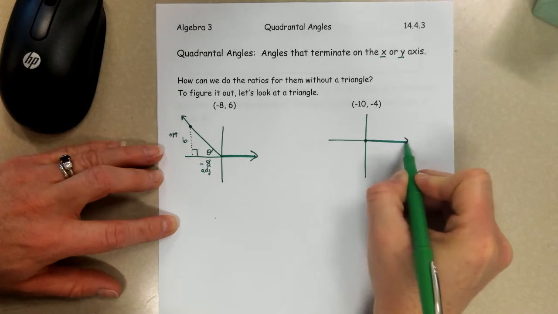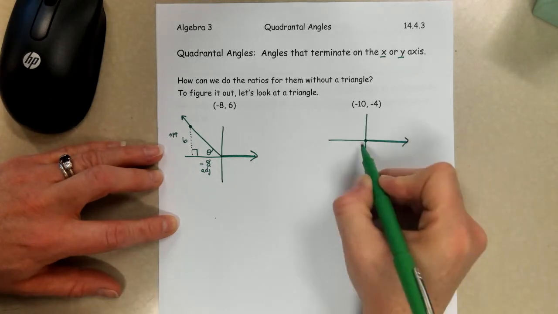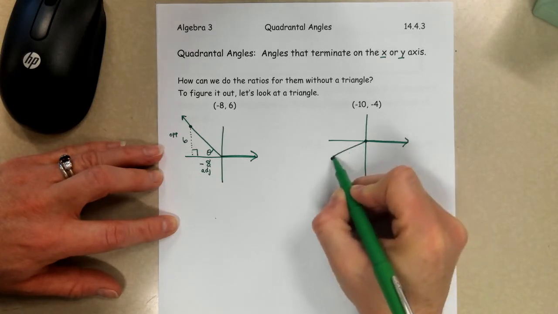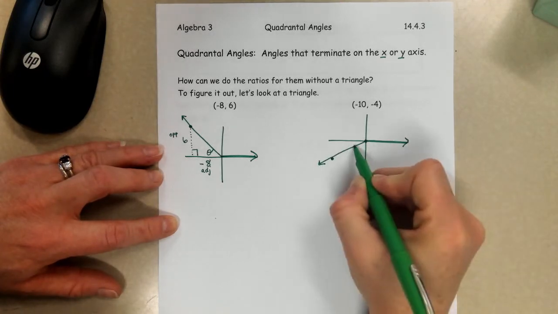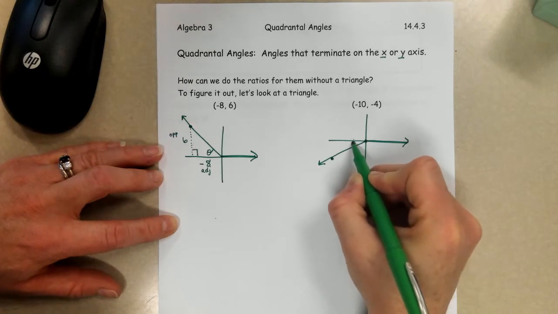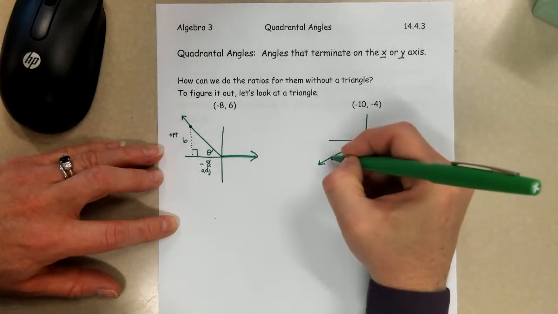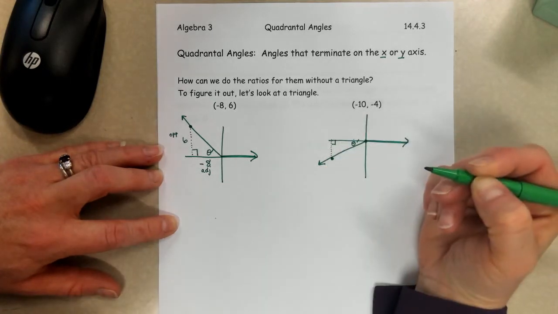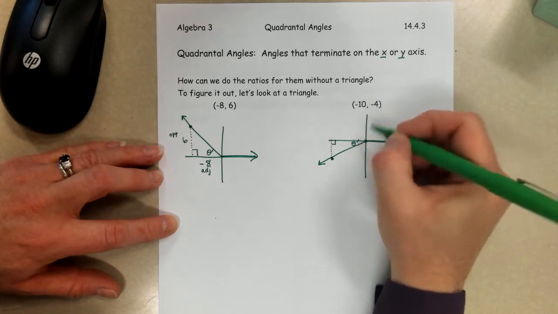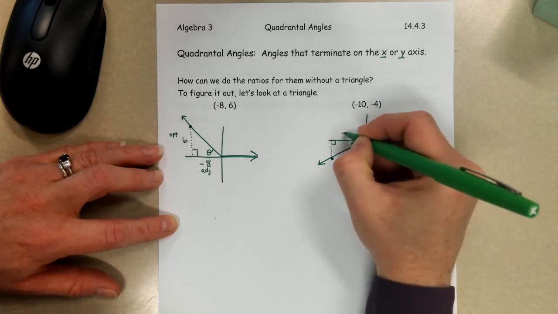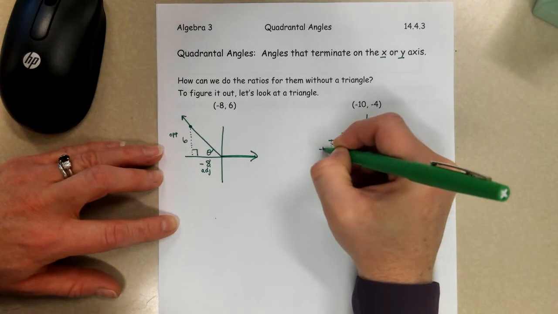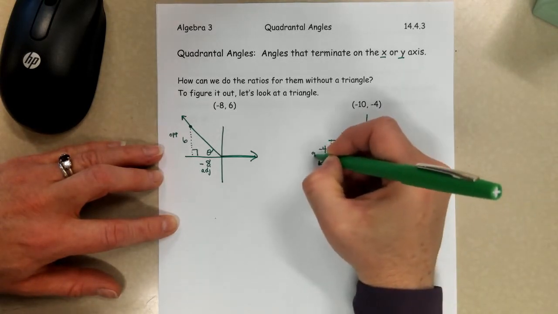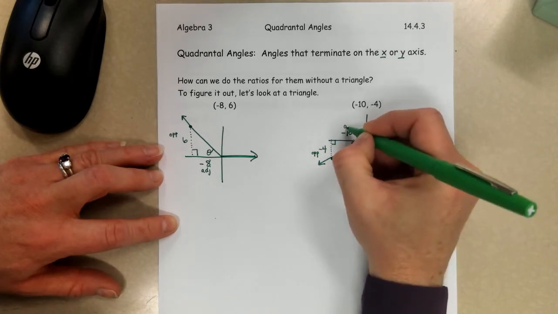We started at 0, 0 and the positive x-axis. -10, -4 places us in quadrant 3. Our reference angle is between where we stop and the x-axis we're closest to. We connect to make a right triangle, and we place on our units. We went 10 left, so -10. We went 4 down, so -4. And because our angle is here, again, this is the opposite, and this is the adjacent.